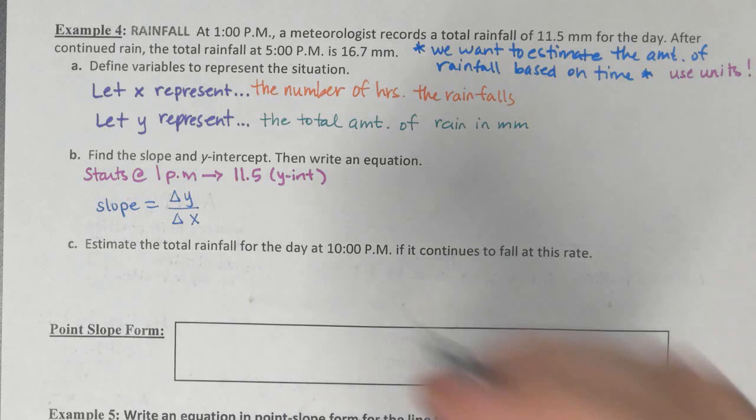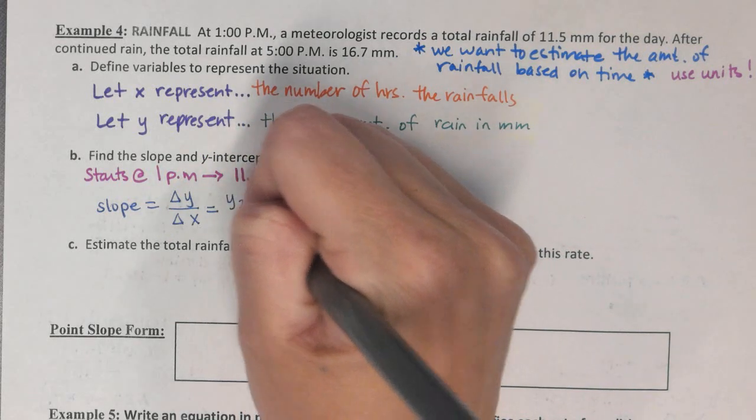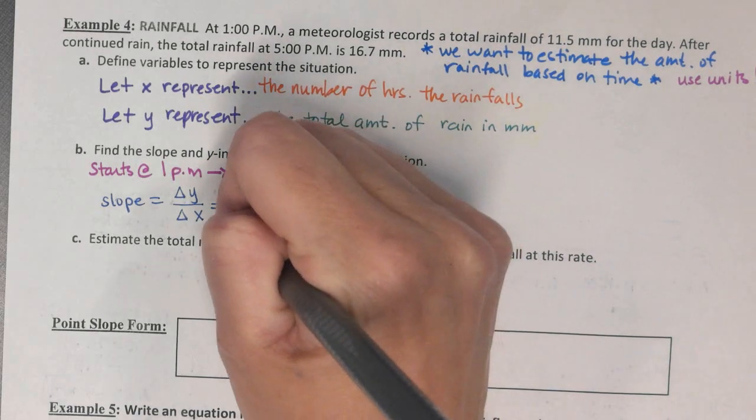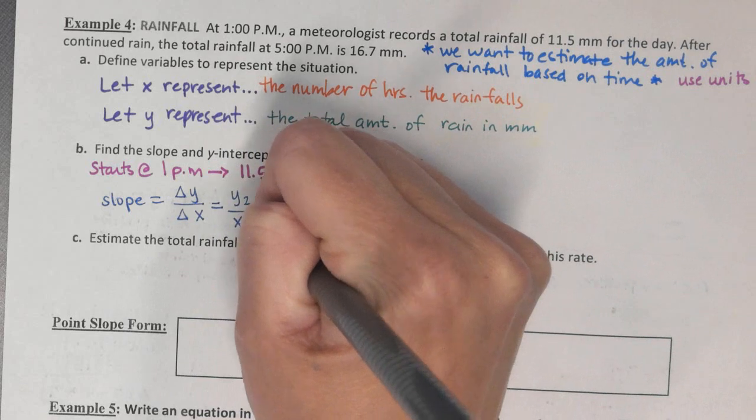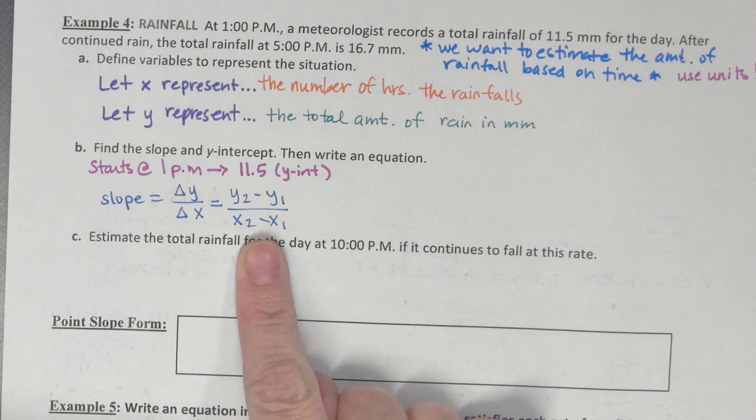We can also apply this to a set of points. The y2 minus y1 over x2 minus x1. And you're definitely familiar with this one.